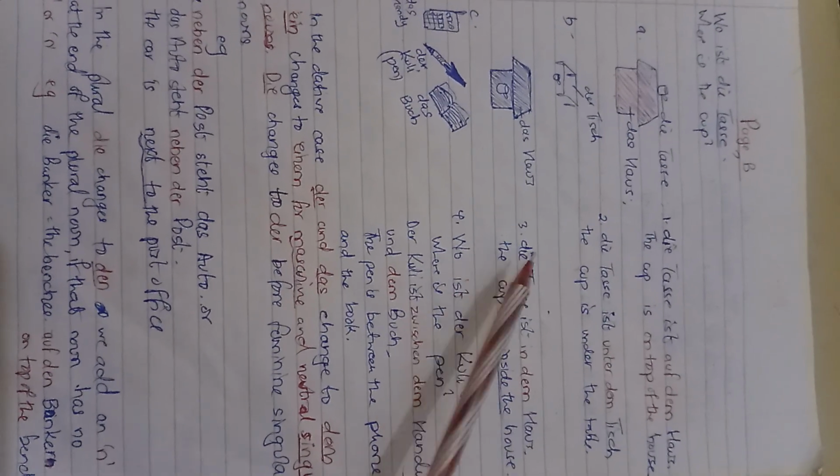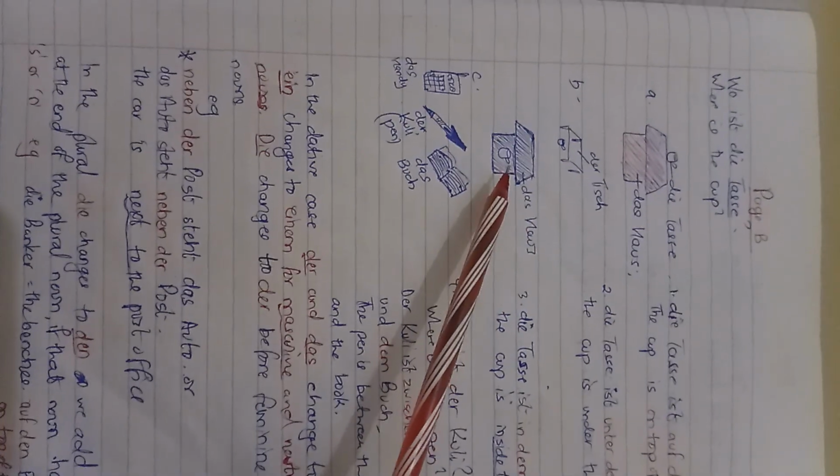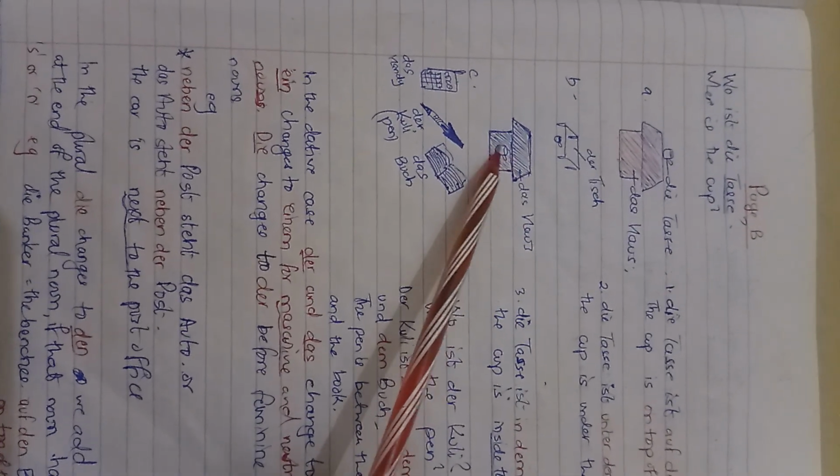Very important to know that die Tasse ist in dem Haus. The cup is inside the house. So we see the cup here.